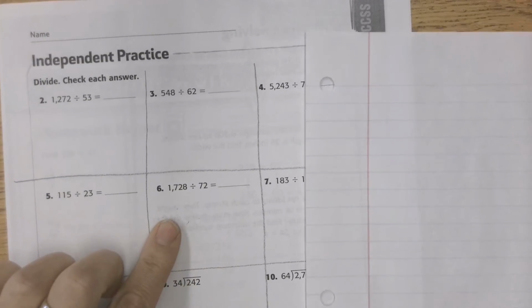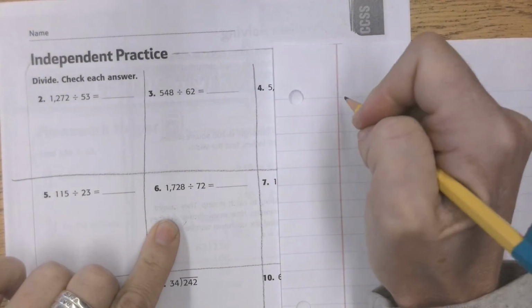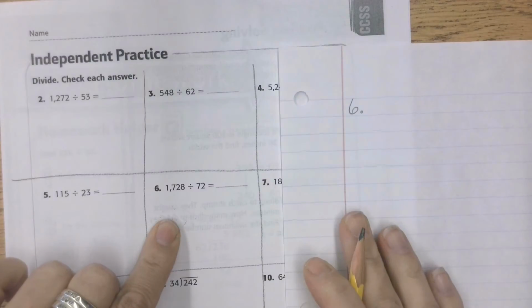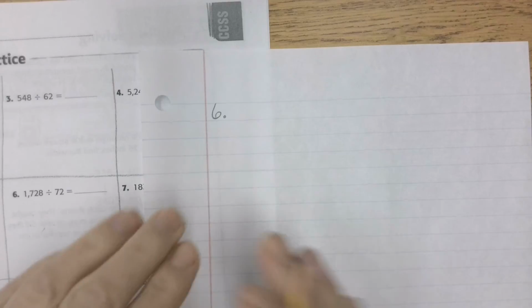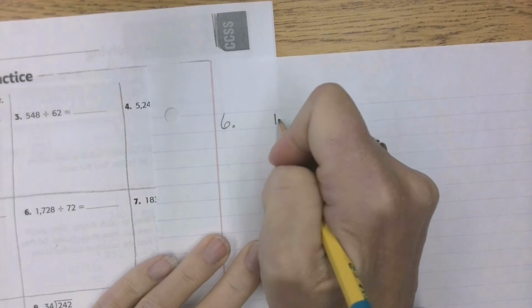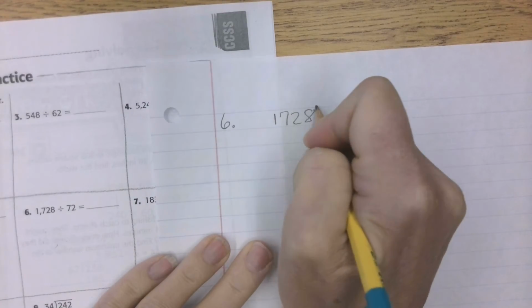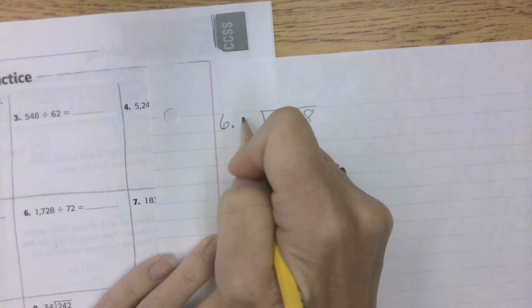So I have number 6 here. We'll do number 6. So I'm going to very clearly mark number 6 on my paper here. And I'll start dividing. So I have 1,728 divided by 72.